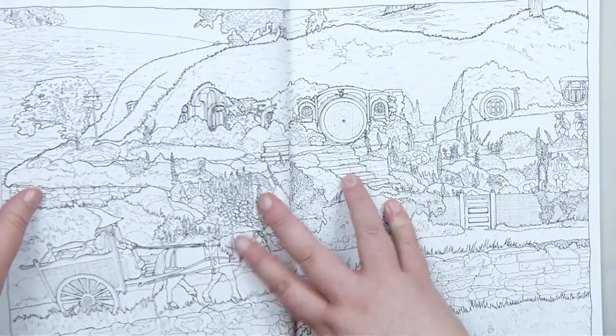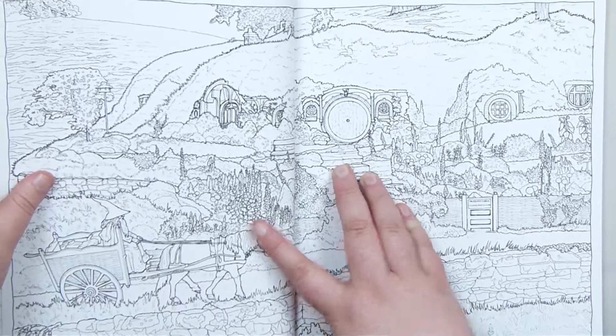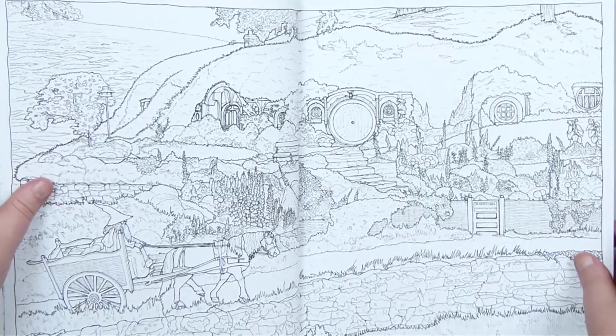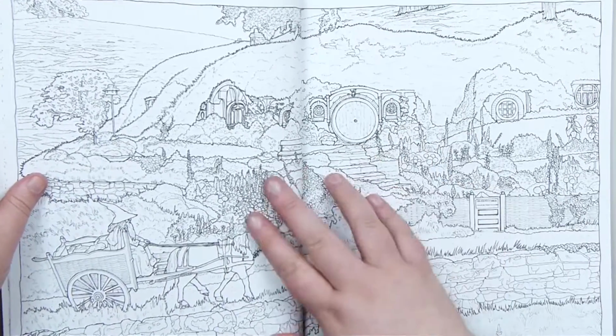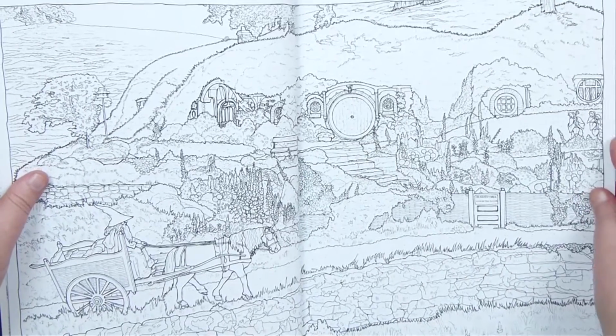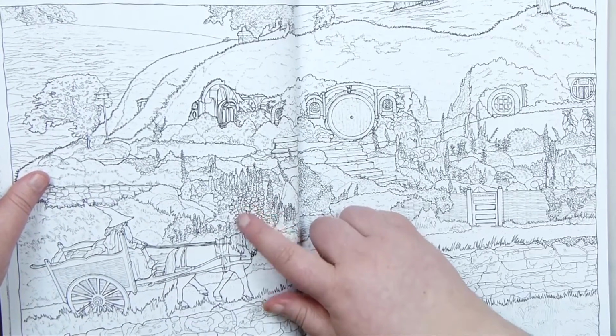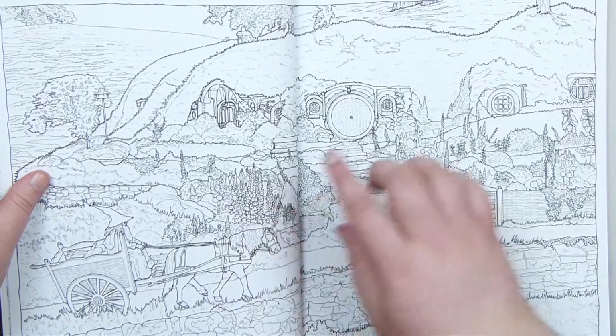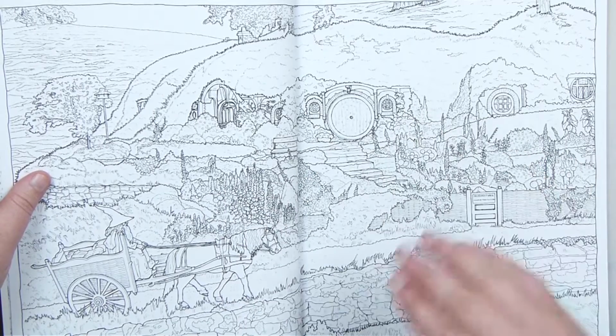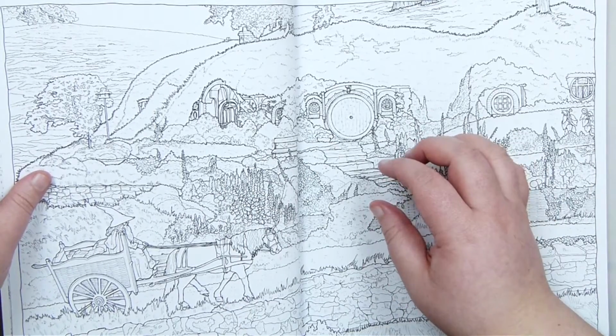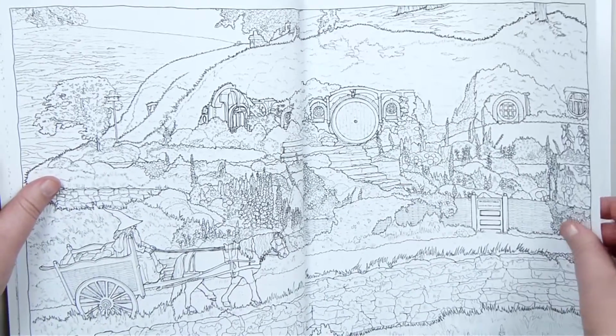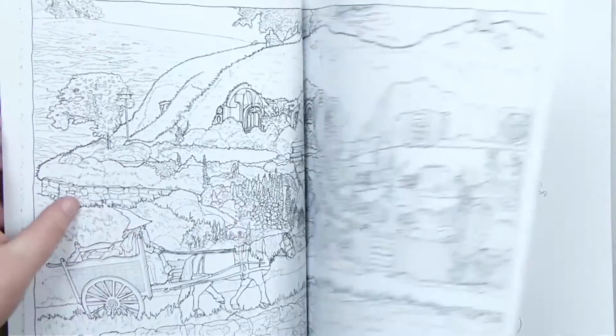And then we start out here. So this is kind of the first image, and this is a double page. And this is obviously the Shire, where the hobbits live. And it's extremely detailed actually. If you go really in close, it's very detailed in some of the plant areas especially. And you can really make detailed colouring as well if you want to. So that's what the first one looks like. And obviously you got Gandalf coming there.